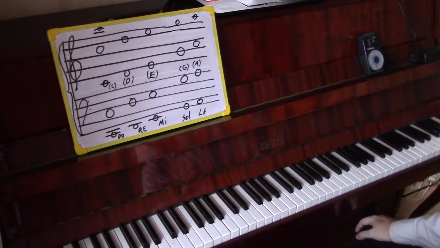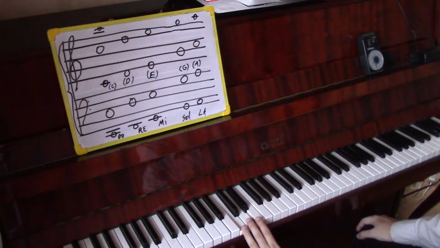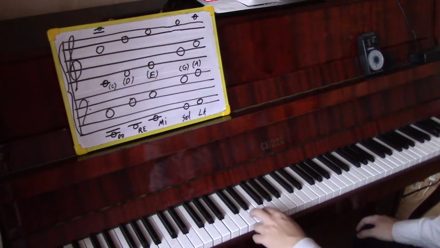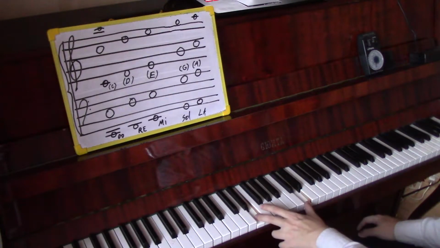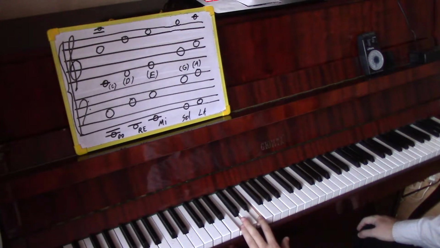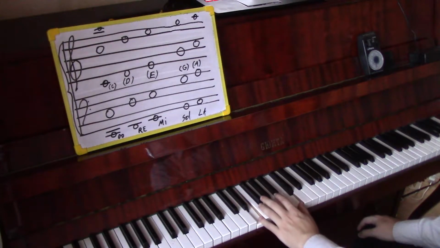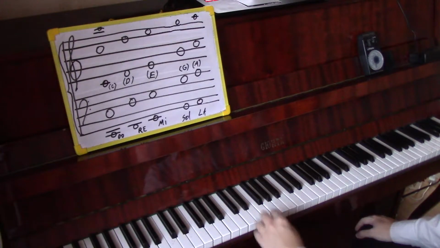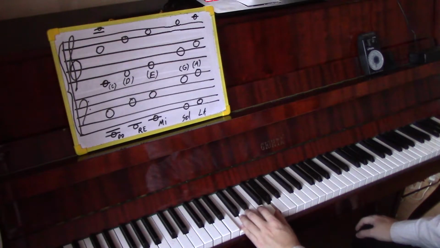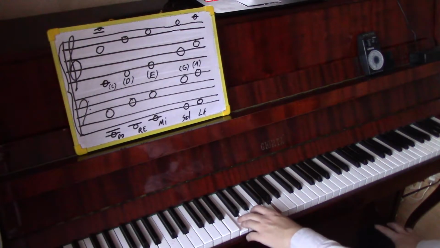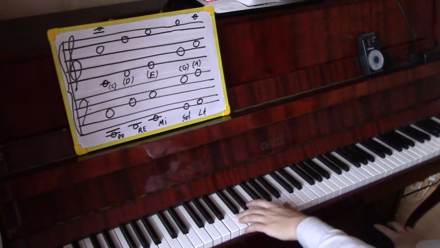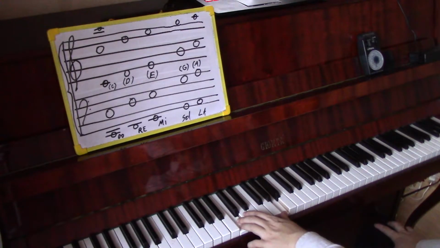Alright. So let's take a look at the intervals between these notes. Now we already know the major second, the minor seventh, major second, minor seventh, major third between Do and Mi, minor sixth between Mi and Do. What about between Do and Sol? Perfect fifth. Between Do and La, that's a major sixth.